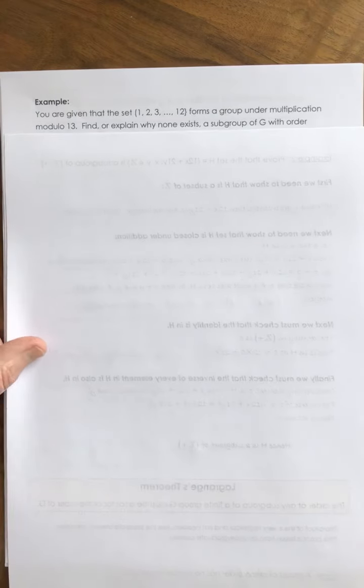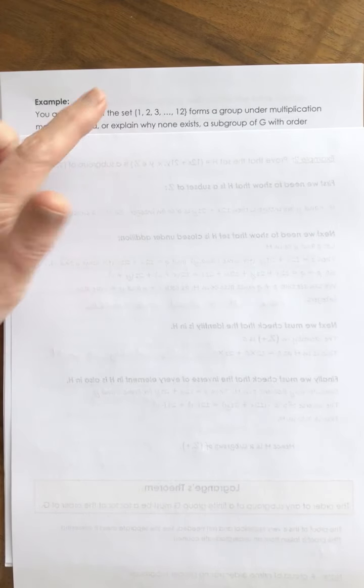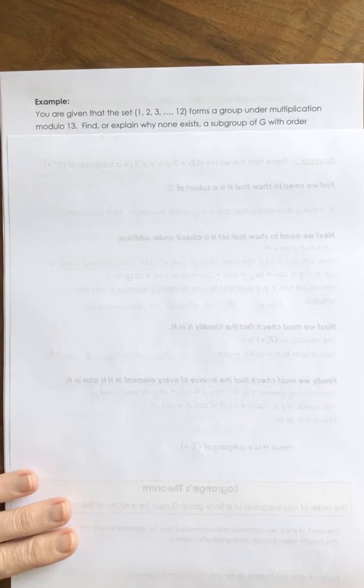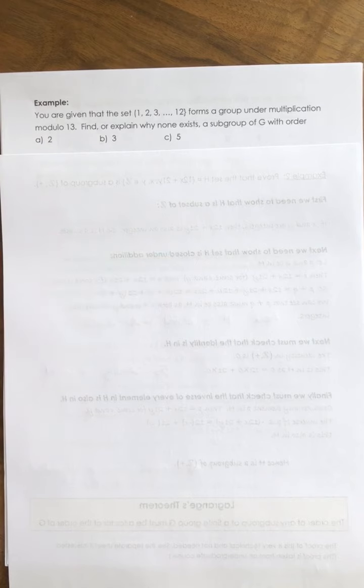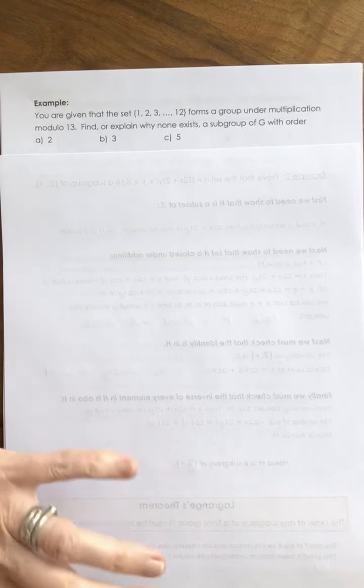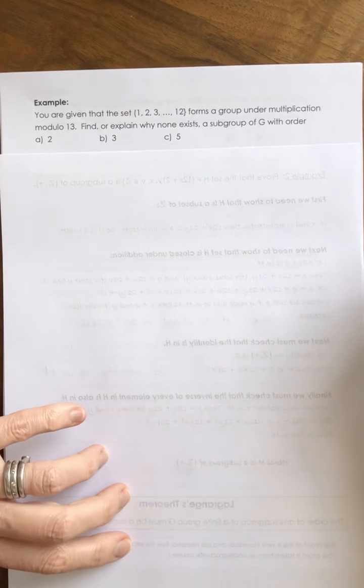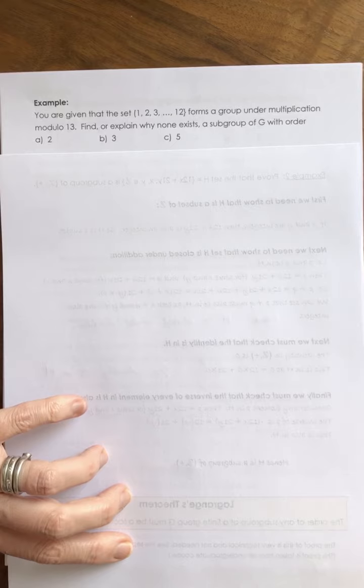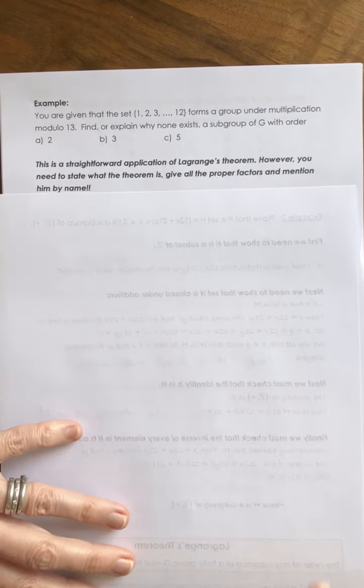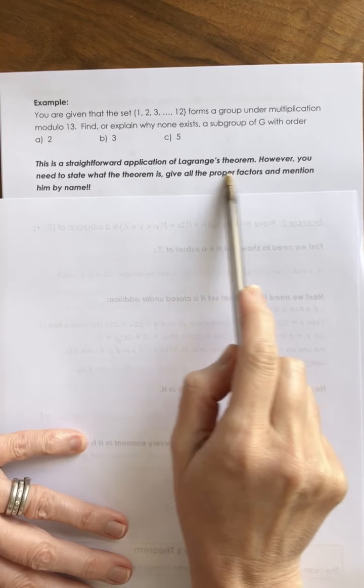Now, this example here. You're given that this set, the integers from 1 to 12, forms a group under multiplication modulo 12. Find a subgroup of these orders or explain why none exists. Whenever Lagrange's theorem is needed, it's always given 2 marks, because you have to talk about factors.